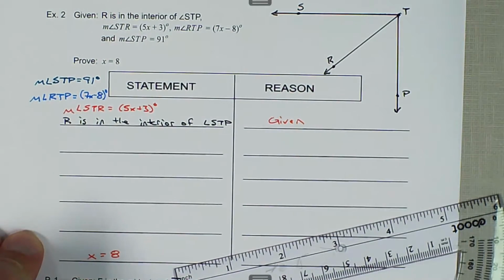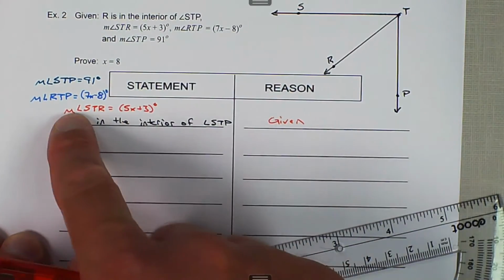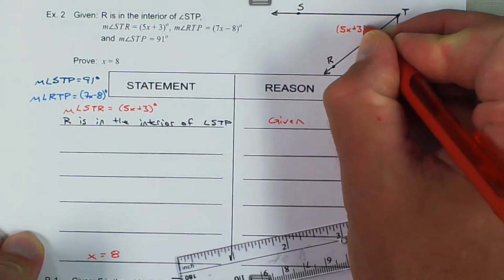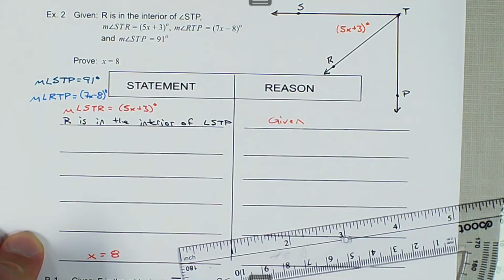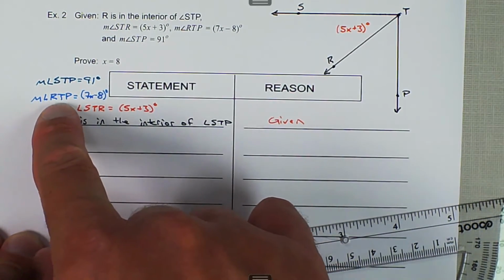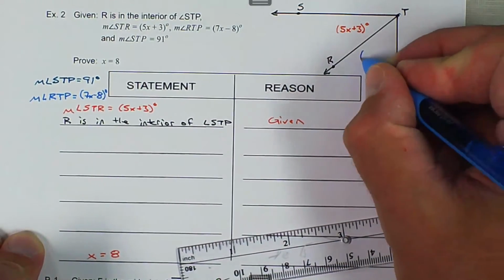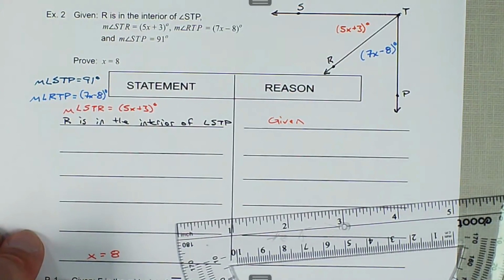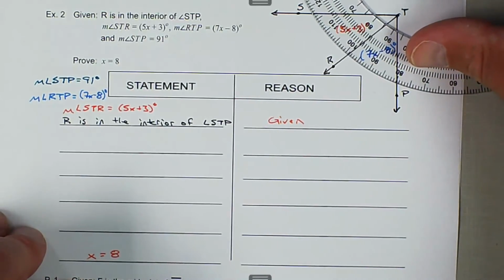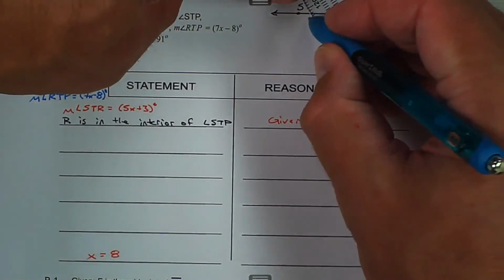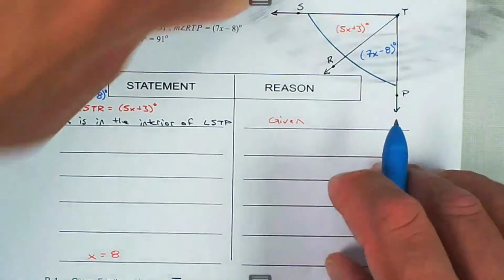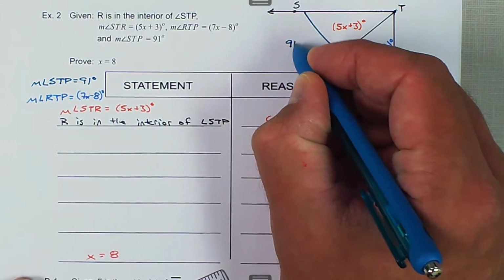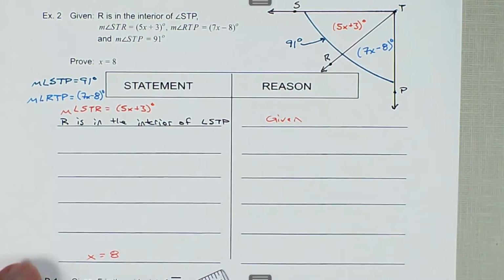Now we want to label my drawing. The measure of angle STR is 5x plus 3 degrees, so I'm going to write that in here. And then we have the measure of angle RTP, which is 7x minus 8 degrees. And then it tells me the total is 91 degrees. I don't like to have my drawings look sloppy, so I really like to use this arc here, and I'm going to say that that is 91 degrees. So I have my drawing.